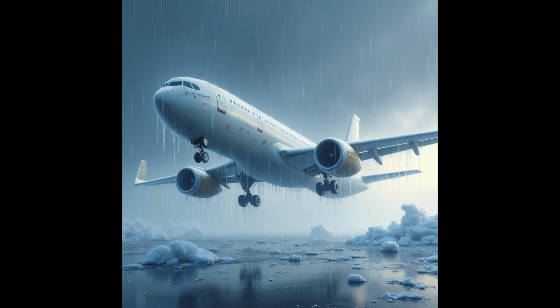On final approach for landing, increased airspeed must be maintained to compensate for this increased stall speed. After touchdown with heavy ice accumulation, landing distances may be as much as twice the normal distance due to the increased landing speeds.